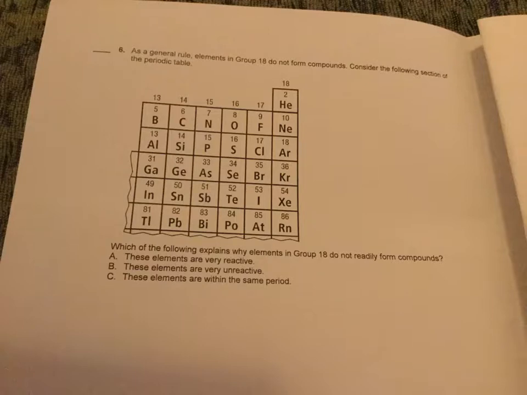6. As a general rule, elements in group 18 do not form compounds. Consider the following section of the periodic table. Which of the following explains why elements in group 18 do not readily form compounds? A, these elements are very reactive. B, these elements are very unreactive. C, these elements are within the same period.